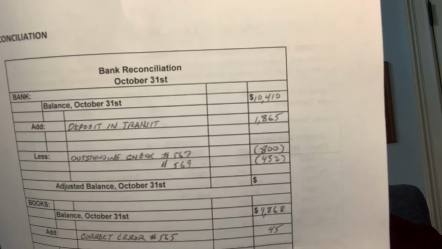And we're going to add it to our bank balance, because when that deposit eventually does get recorded through, what's it going to do? It's going to add to our bank balance. We're going to call this deposit in transit or outstanding deposit. That's the terminology they use. And it's going to be for $1,865.